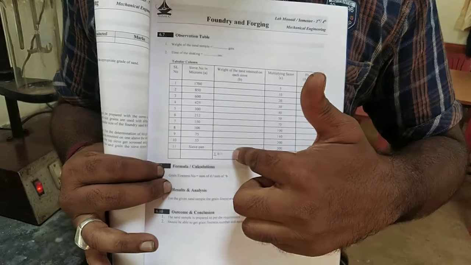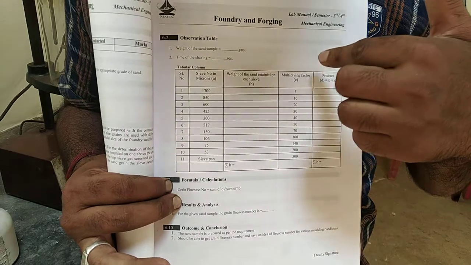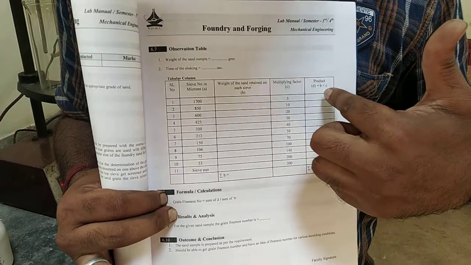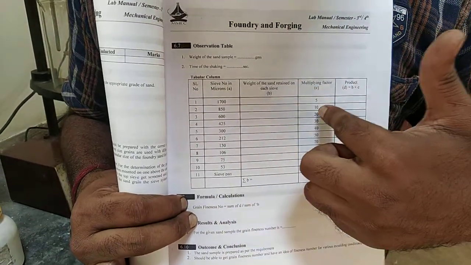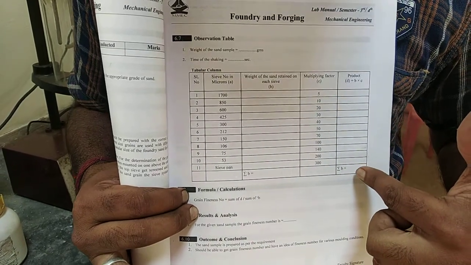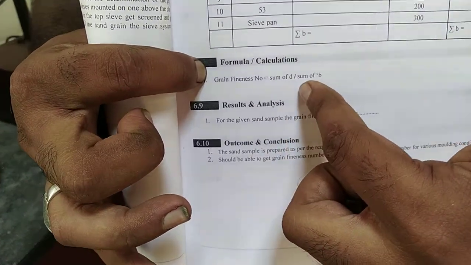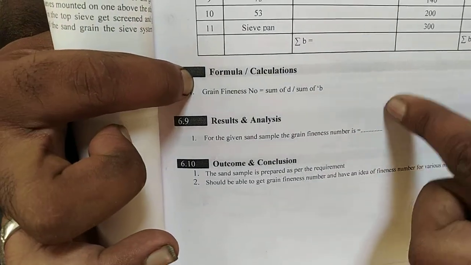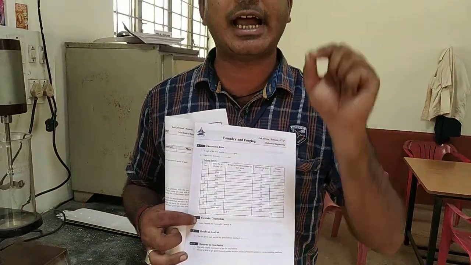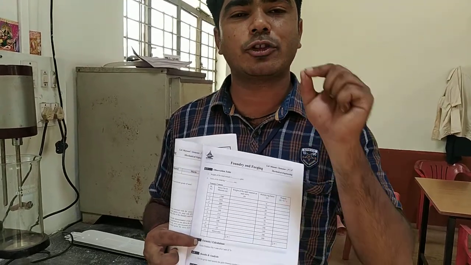Then the total weight summation you have to do over here. Whatever the total weight summation is, that will come over here. Now this is a multiple and this is a product, that is D is equal to B into C. B into C, that you have to write over here. Then whatever the summation of D is, that summation you have to write. Then the grain fineness number is the sum of D divided by the sum of B. Then you will get the exact final result of the grain fineness number of the particular sand which you are going to use for the sand casting purpose.